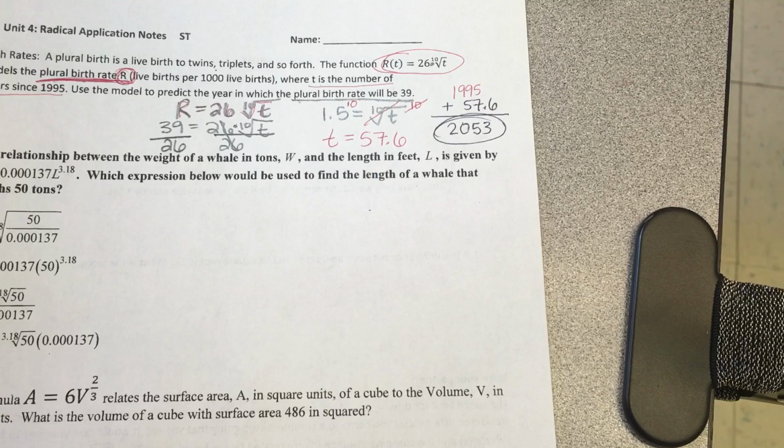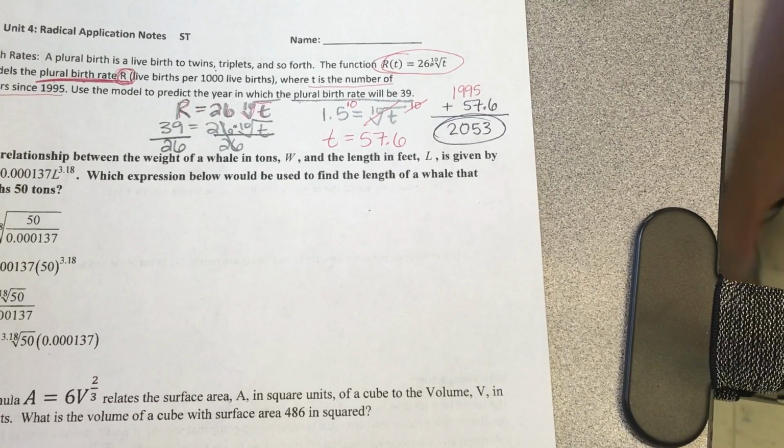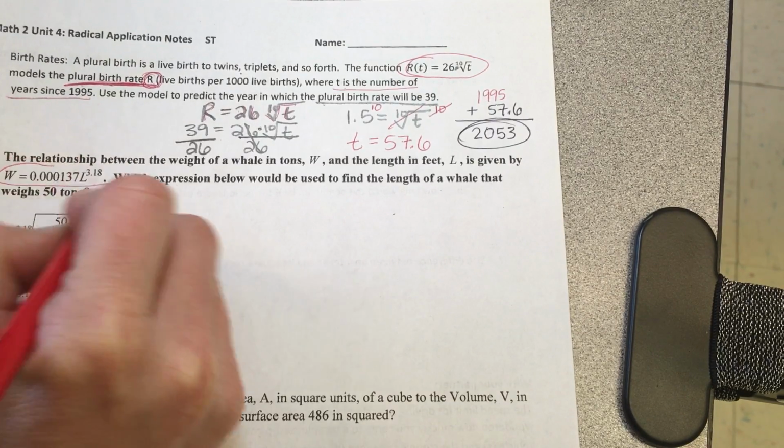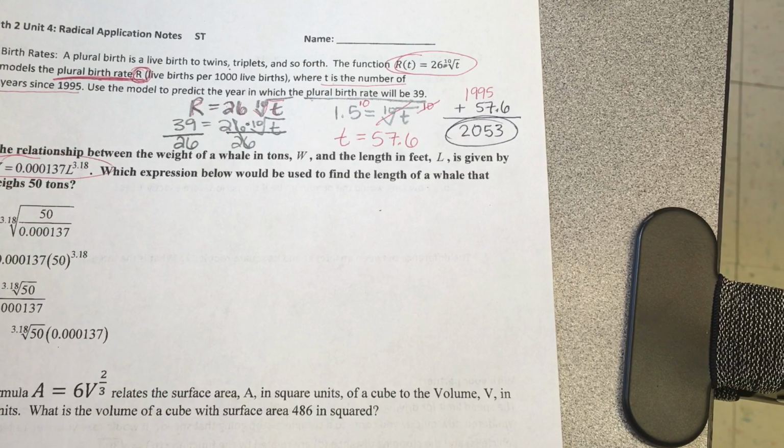Okay, number two. The relationship between the weight of a well in tons W and the length in feet L is given by W equals 0.000137 L to the 3.18.